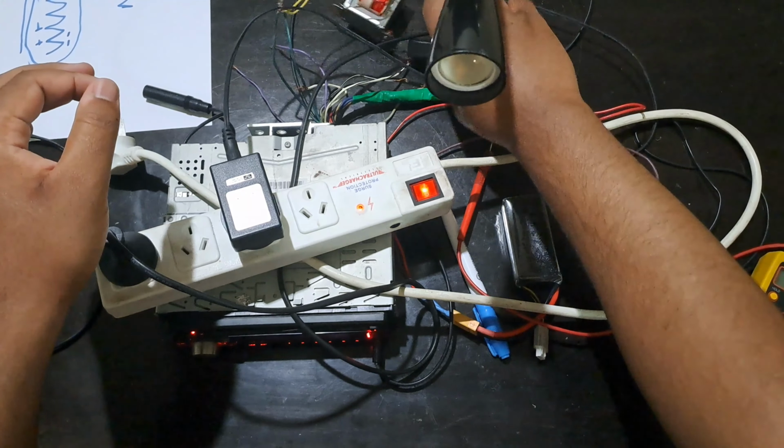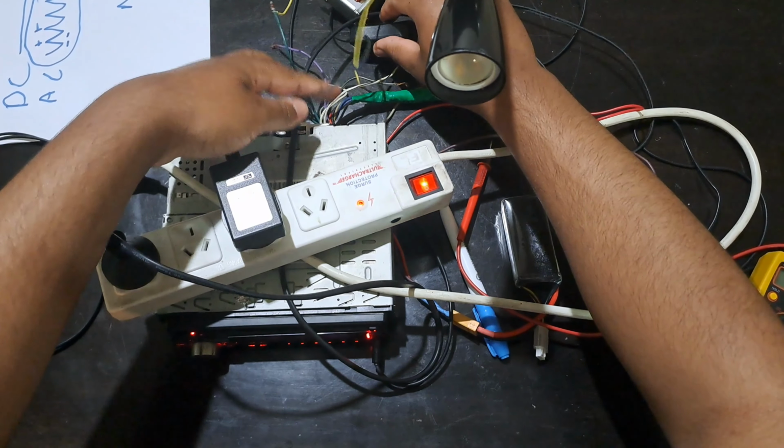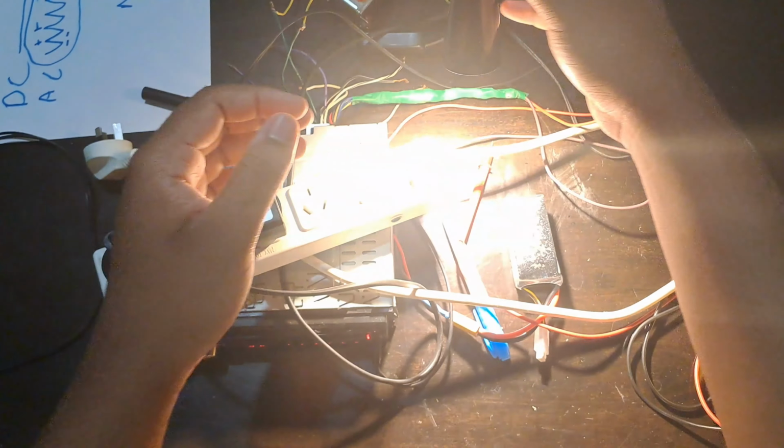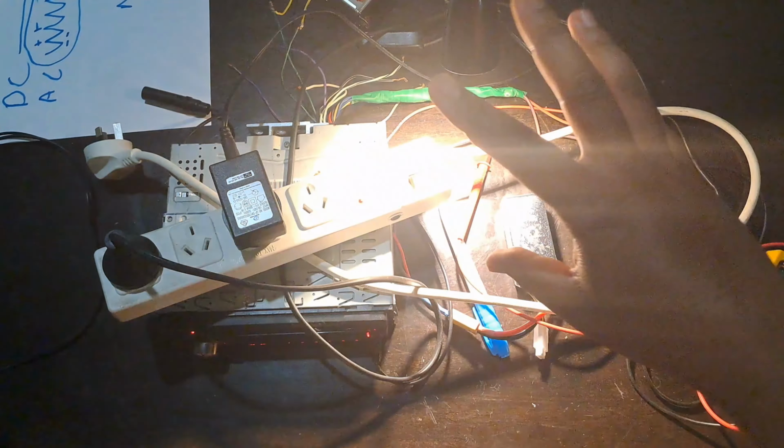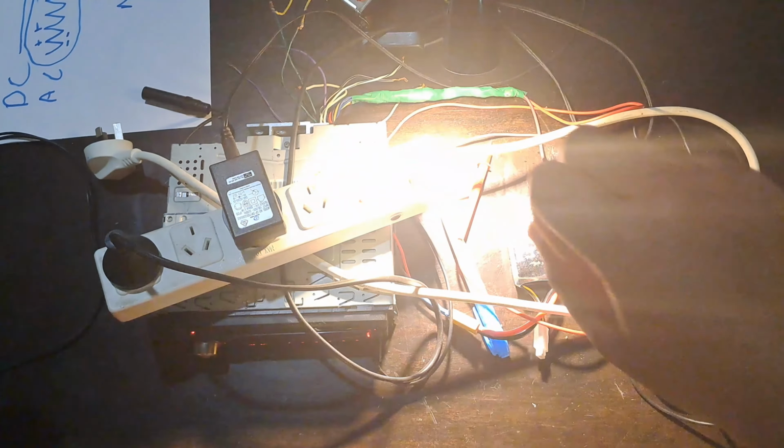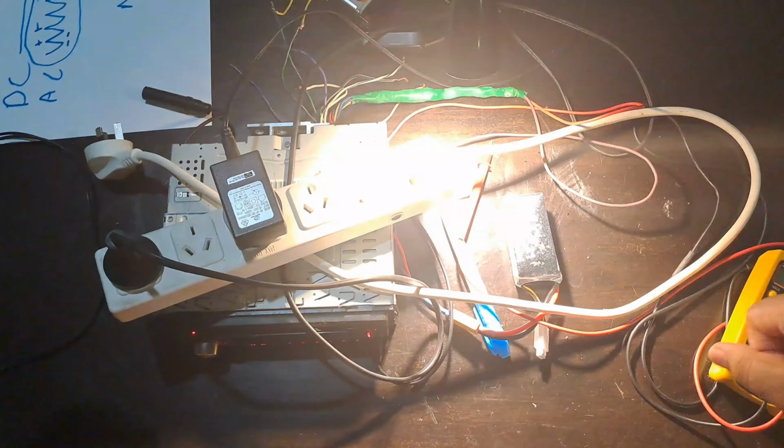I'm going to switch it on, just like that. See? So, as you can see, it's producing voltage. And the light is flashing like this because it's the frequency of the song.